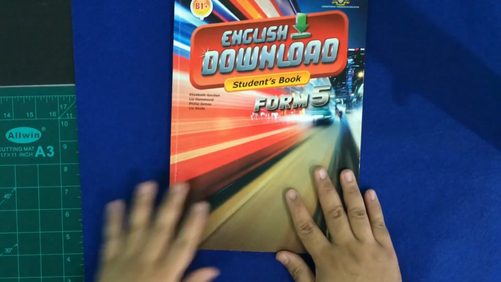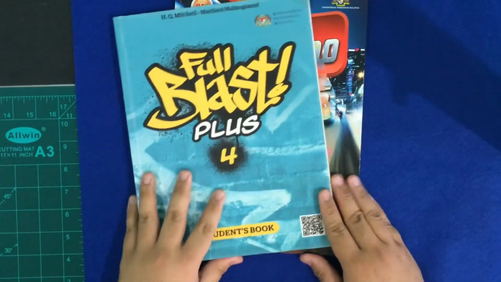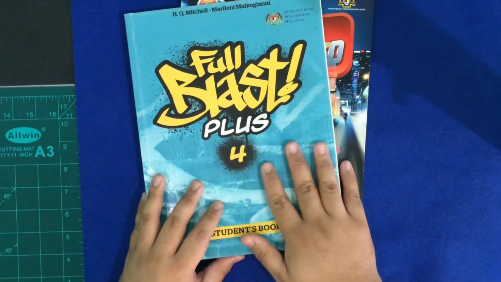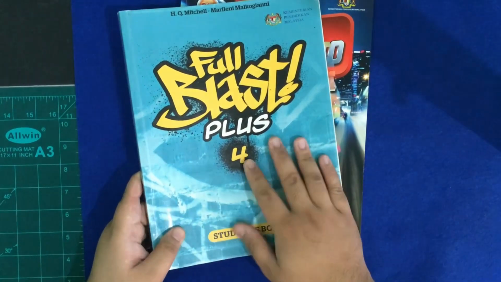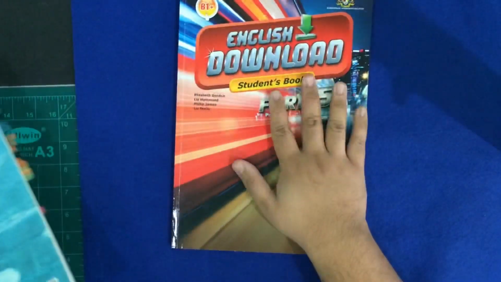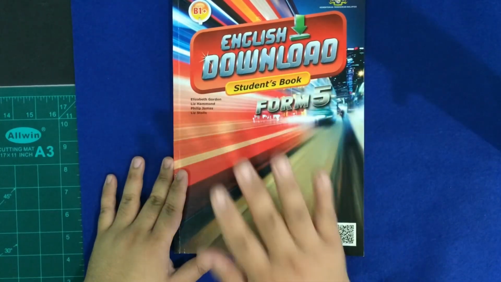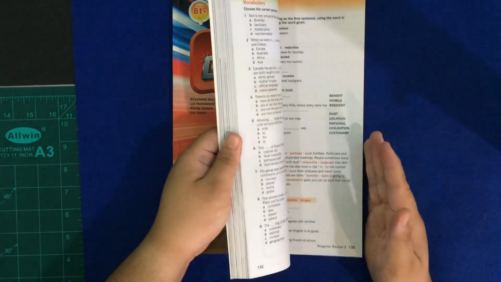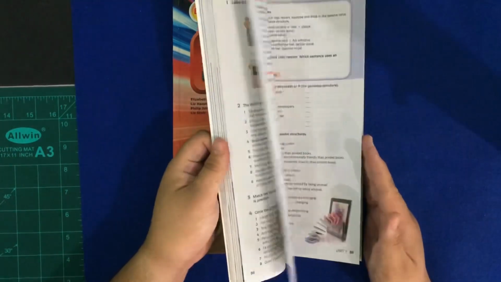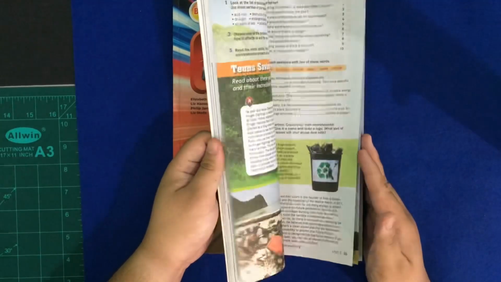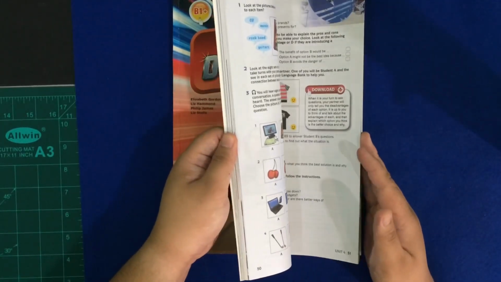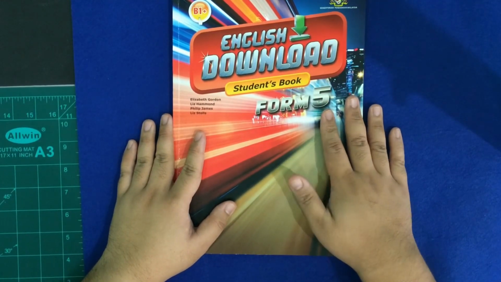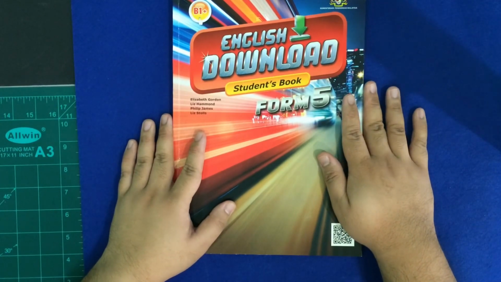So that's it. That's the review. That's the first look that you had from me. And I've compared it to Full Blast. I like both. I like the playfulness in Full Blast. Even the cover says that. And the cover for English Download is different. It's much more formal. And this is hopefully going to be really exciting for the students in terms of the topics. I'm sure it's more relatable to our Malaysian settings, and also what's more important is it's going to guide our students to prepare them for the actual SPM 2021.